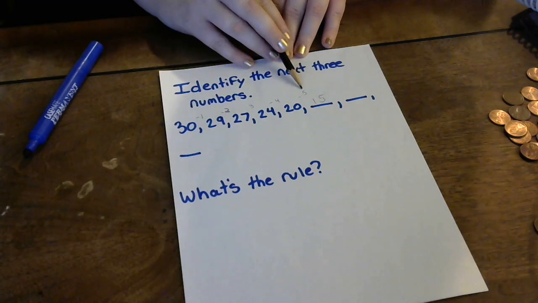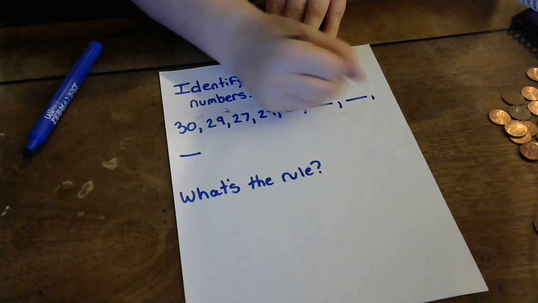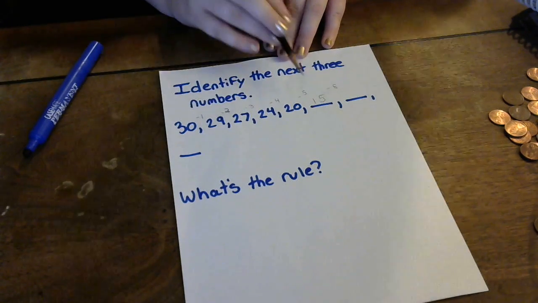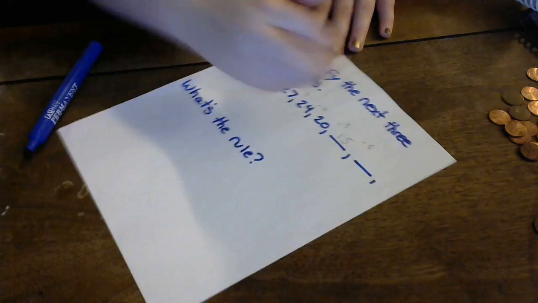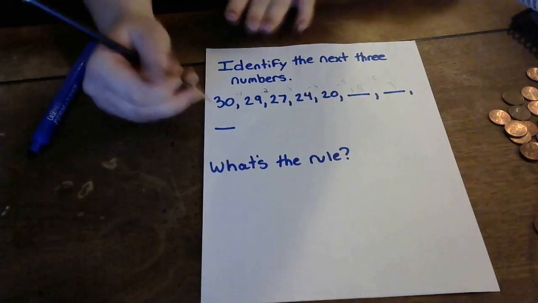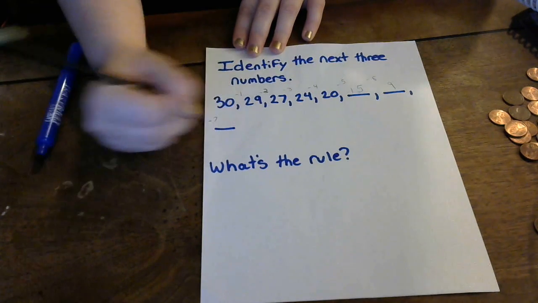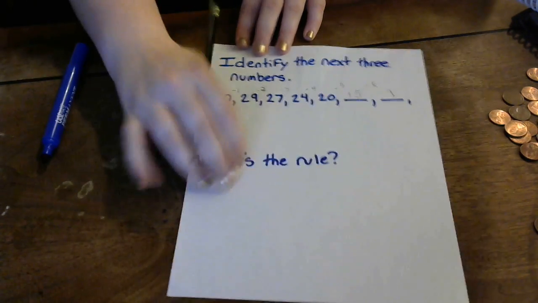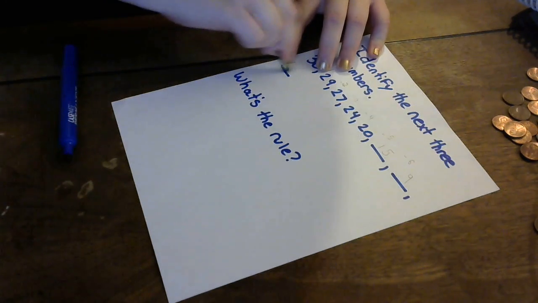So then the next one will be what? That's right, minus 6, which would be 15 minus 6 would be 9. And then 9 minus 7 would be what? And that's right, it's going to be 2. And I'm sorry guys, I drew that backwards.